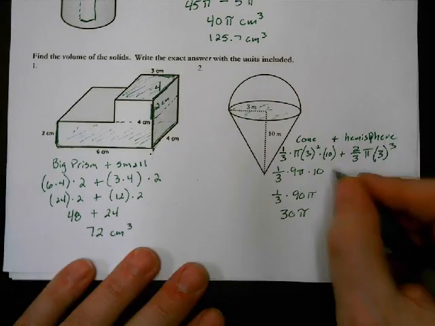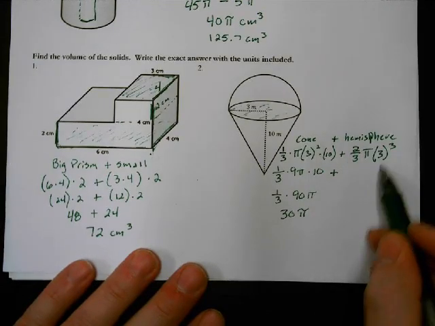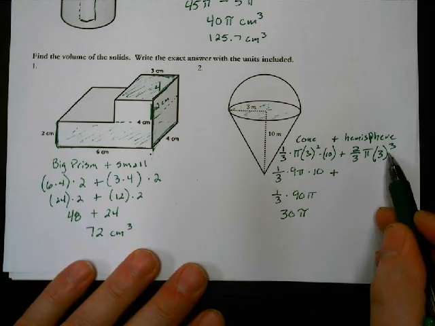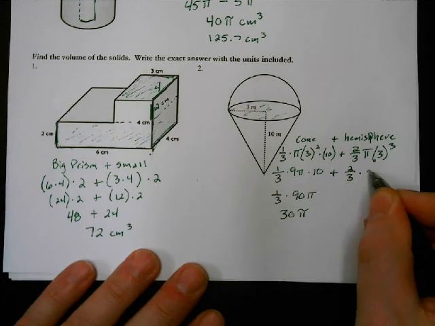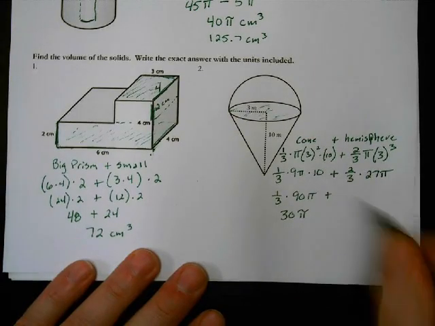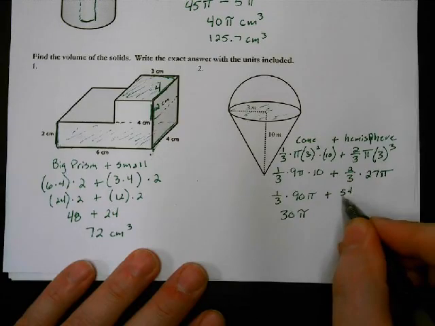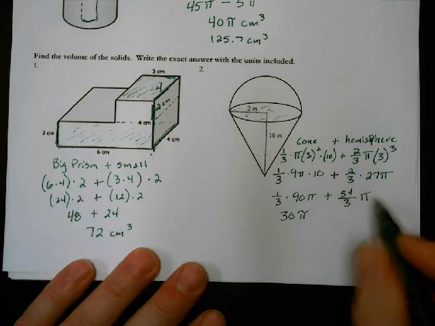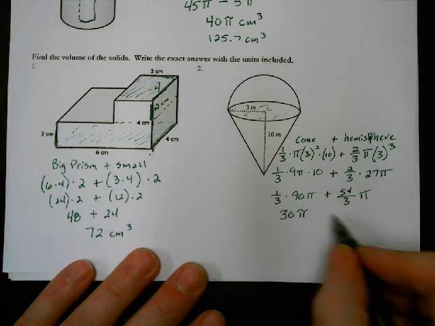Now I'll do the work for the volume of the hemisphere. I've got 3 to the 3rd power. 3 times 3 times 3. That's 27. Okay, I'm multiplying by 2/3, so I multiply by 2. I get 54. And then I divide by 3. So 54 divided by 3 is, oh, that should be 18.